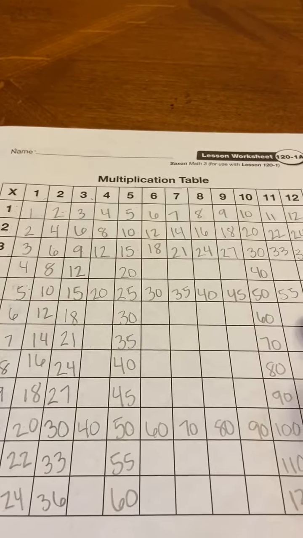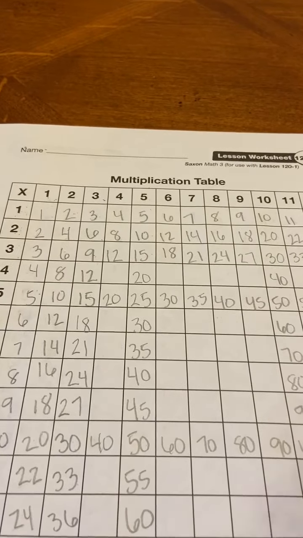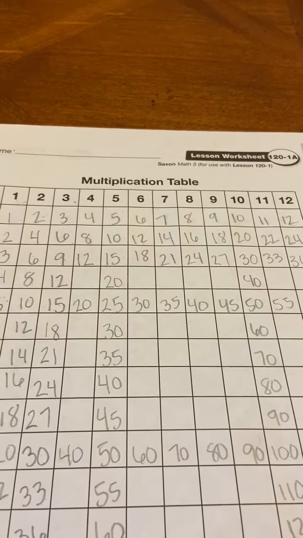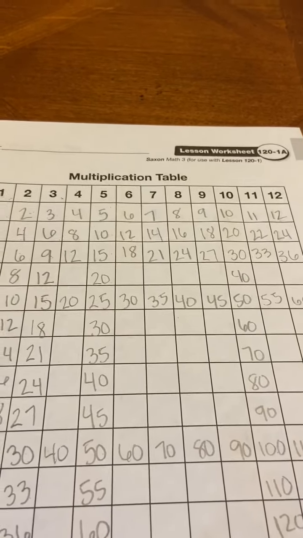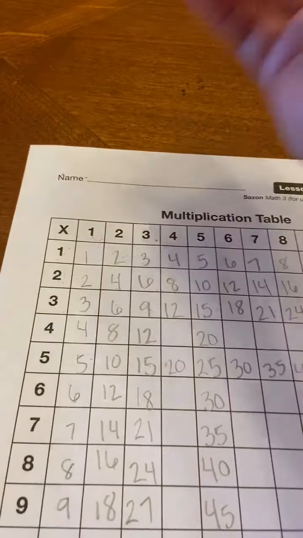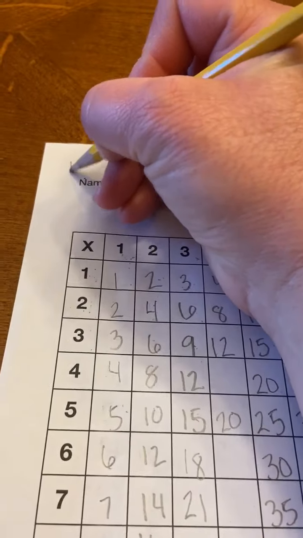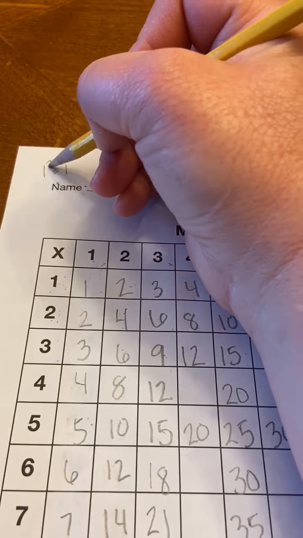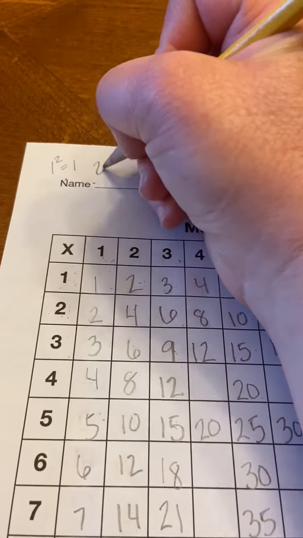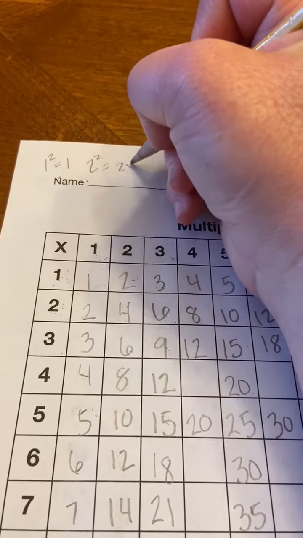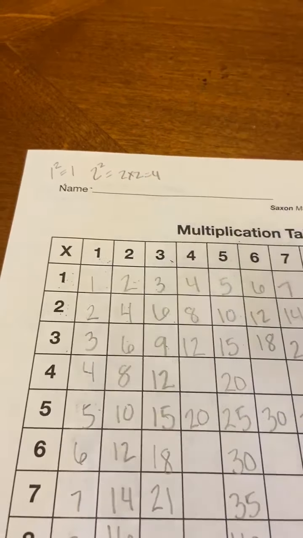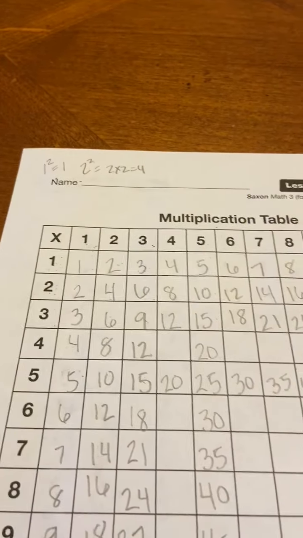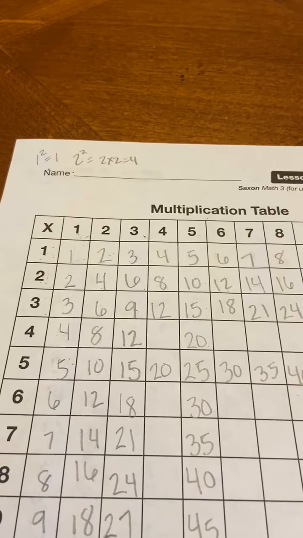Okay, let's do our perfect squares, which means when we multiply the same number together, so 2 times 2 gives us 4. So if you remember back to when we were doing our squares, 1 squared equals 1, because that means 1 times 1 equals 1. 2 squared equals 2 times 2, which equals 4. So we're going to go through and find our perfect squares on our multiplication chart. We're going to fill those in and we're going to color them yellow.